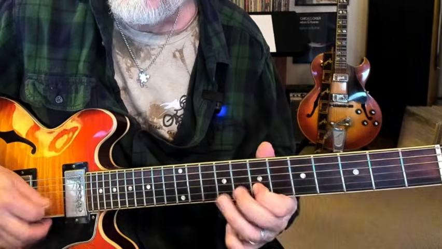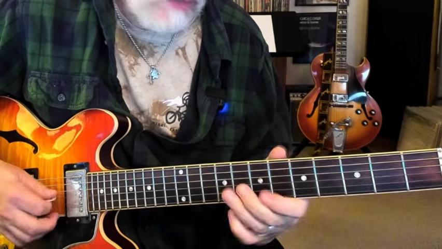Another thing you can do with this is take the melody and the chords and put them together into a chord melody style thing. So you want to move the melody up an octave.